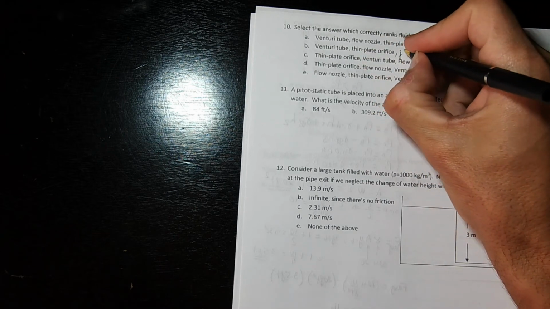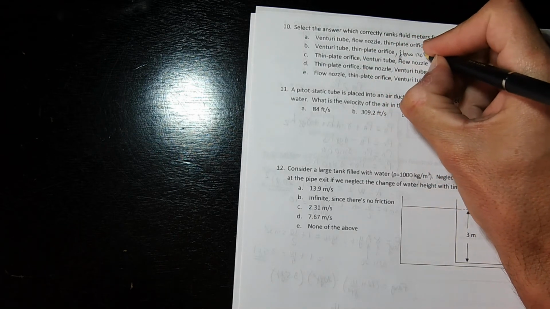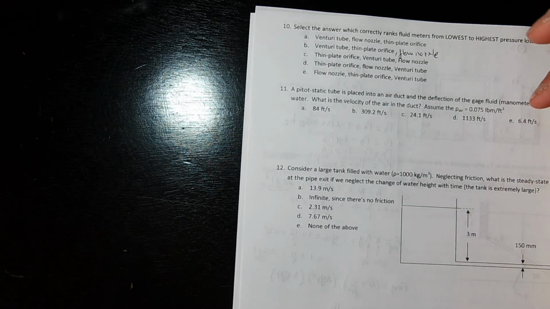Okay, Venturi, thin plate orifice, so I guess this is flow nozzle. Thin plate orifice, Venturi tube, flow nozzle. Okay, this one is tricky, but my guess would be A.